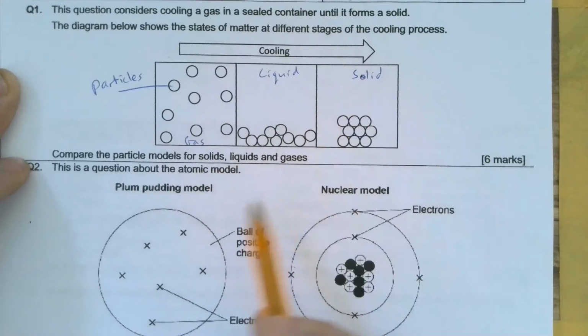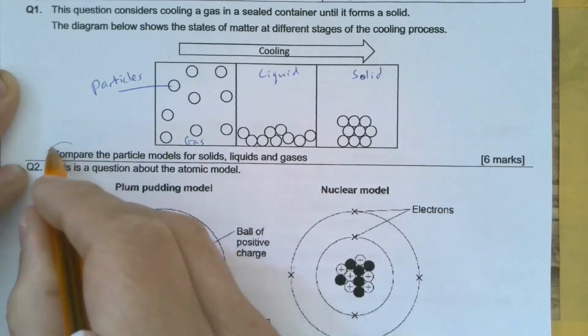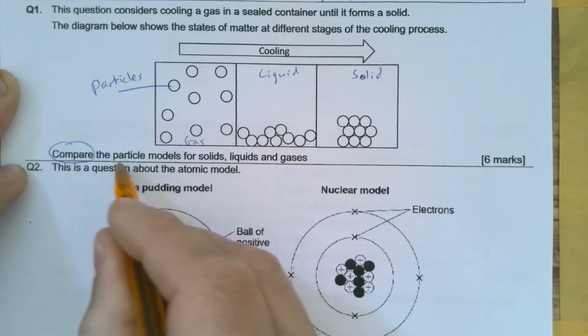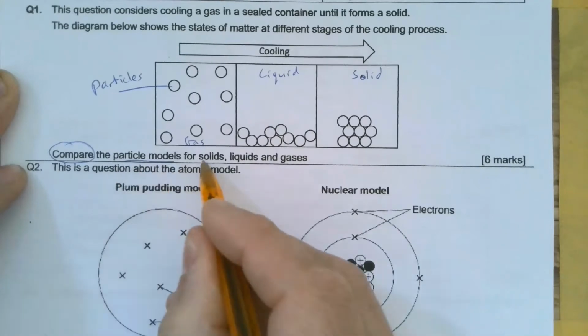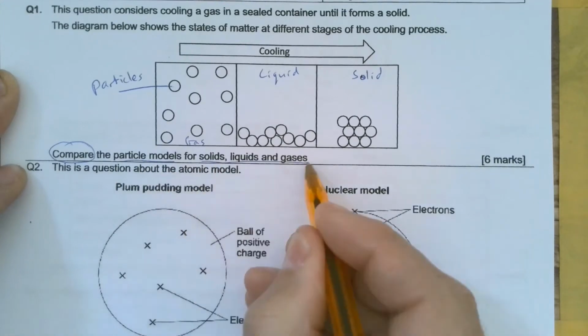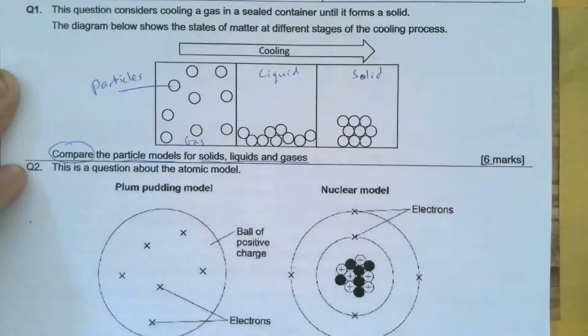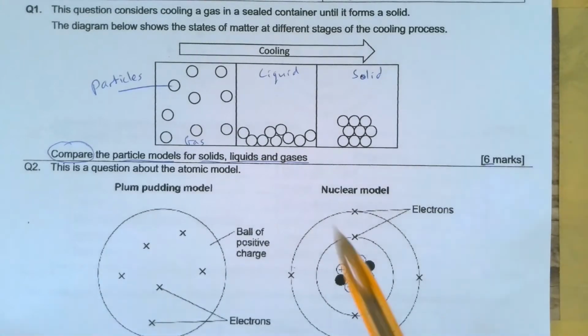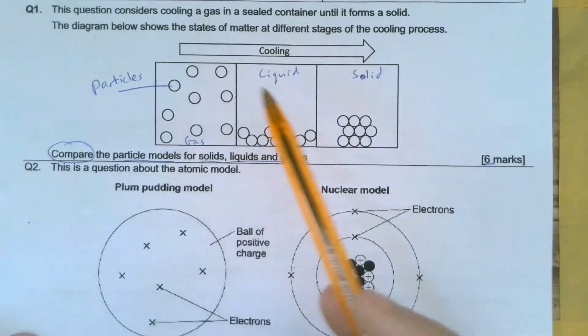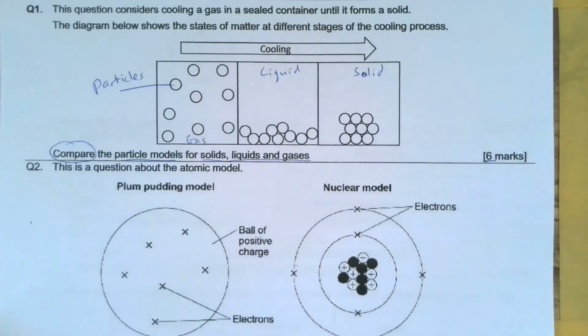Okay, compare, so it's a compare question. The particle models, so compare the particle models for solids, liquids and gases, and it's worth 6 marks. Okay, so I've got to compare the models for this, this and this for 6 marks. So first thing I do before I even start worrying about the question is I need to give my brain time to think about what the answers may be. So I'm going to do that.